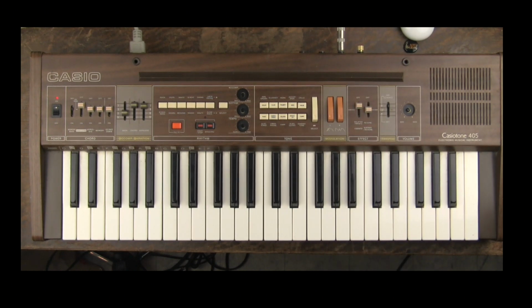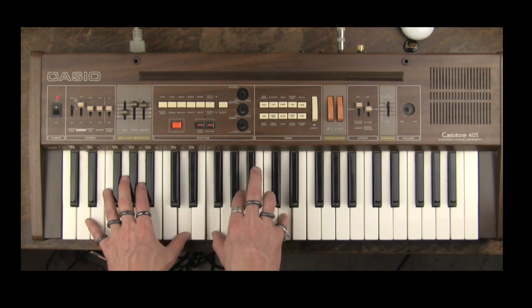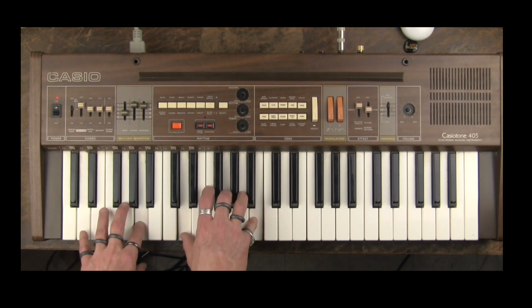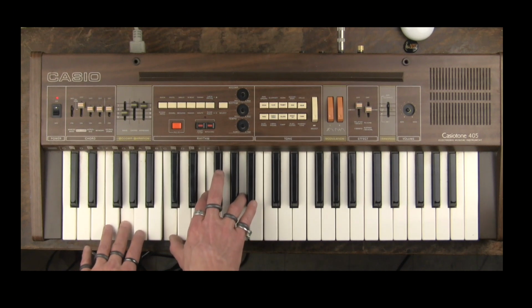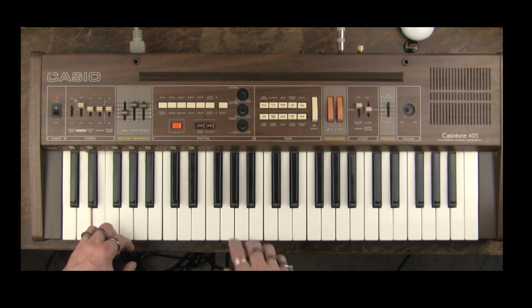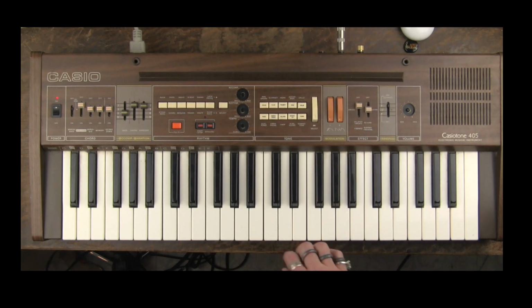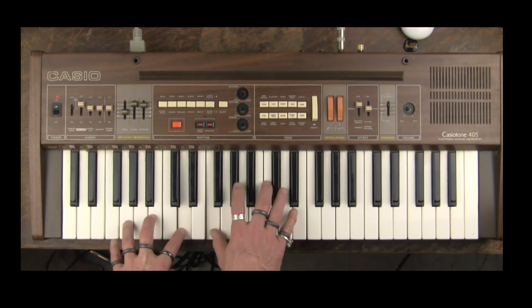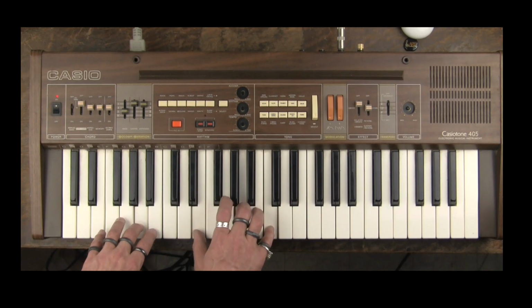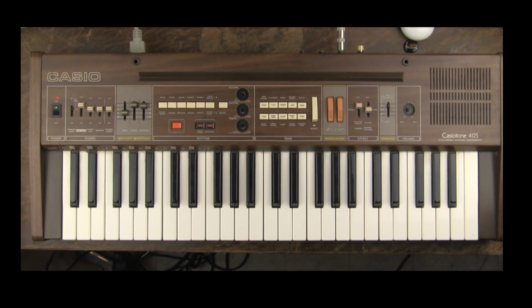Oh, violin, my favorite. If you've been watching these videos, you know I'm not a super big fan of this particular patch, but we'll see. With both depressed. We're getting a weird timbral shift and maybe some frequency variance.